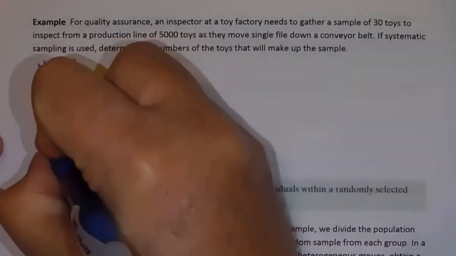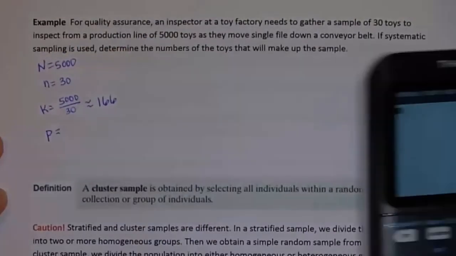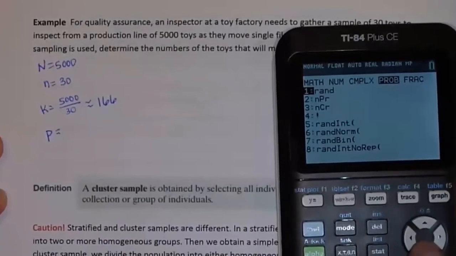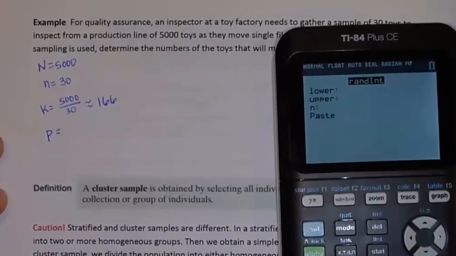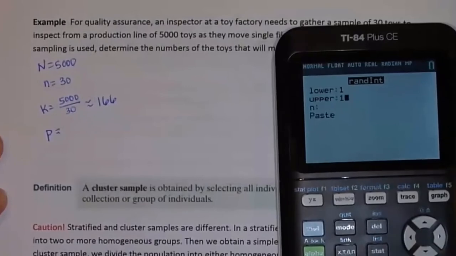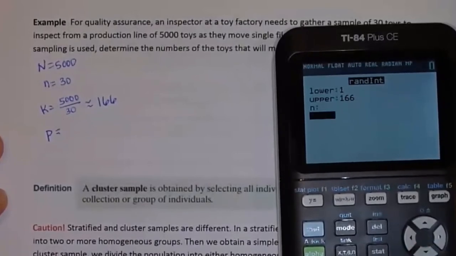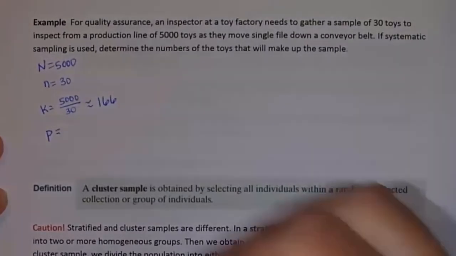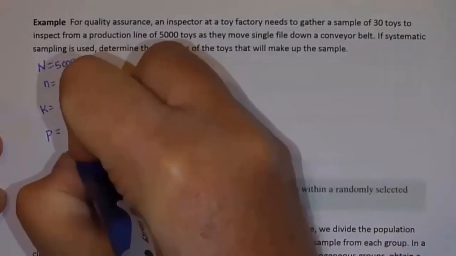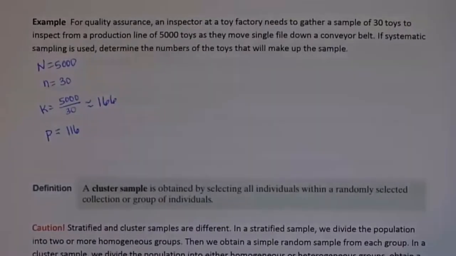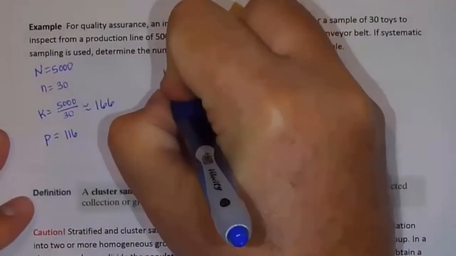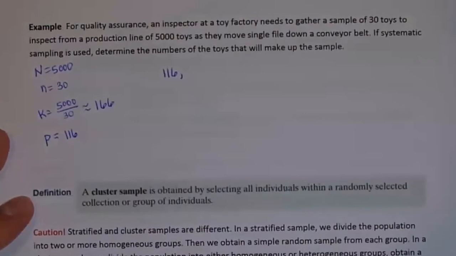That's going to be what our formula called P. So I'm not going to set a seed value or anything, which I probably should do, but I'm just going to use random integer from 1 to 166. I'm just choosing 1. So that would be, in this case, number 116. So I'm going to start with the 116th toy. That is going to be the first toy in my sample. So number 116 is going to be my first toy.